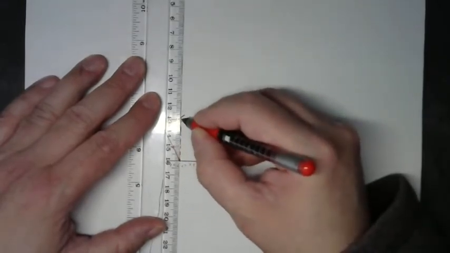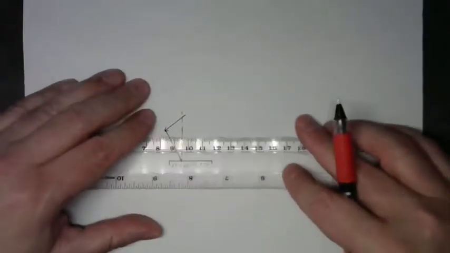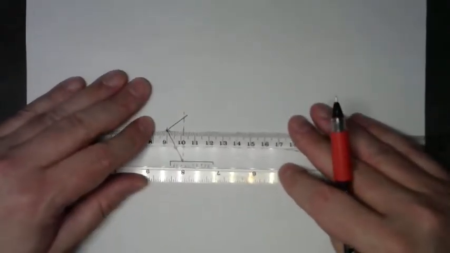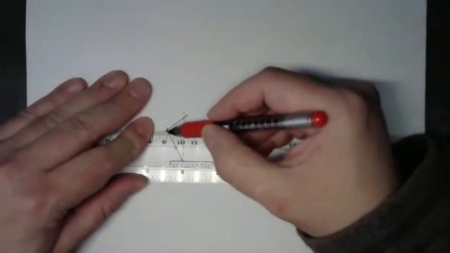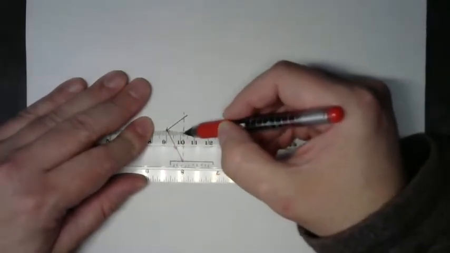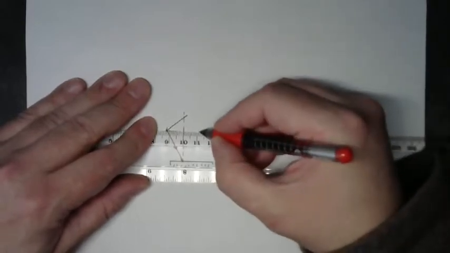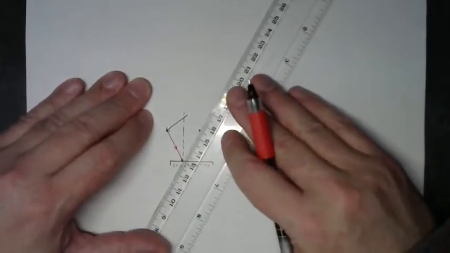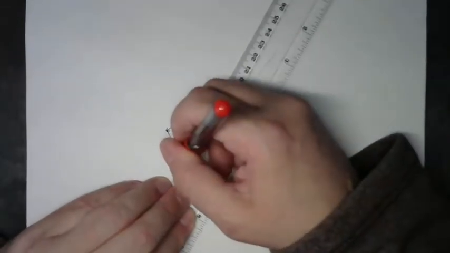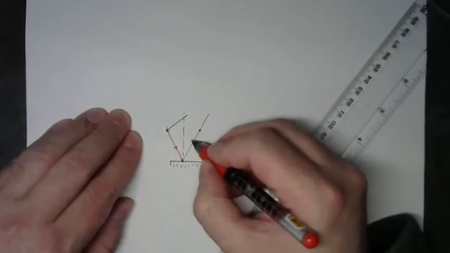There's the normal line. And again, I'm going to use this technique of using the ruler, which I honestly find a little bit easier to do. And so if I go over, there's 10, 11, 12 millimeters over. And so if I go 10, 11, 12 millimeters over this way, I have my similar triangles. And so there's the outgoing ray.